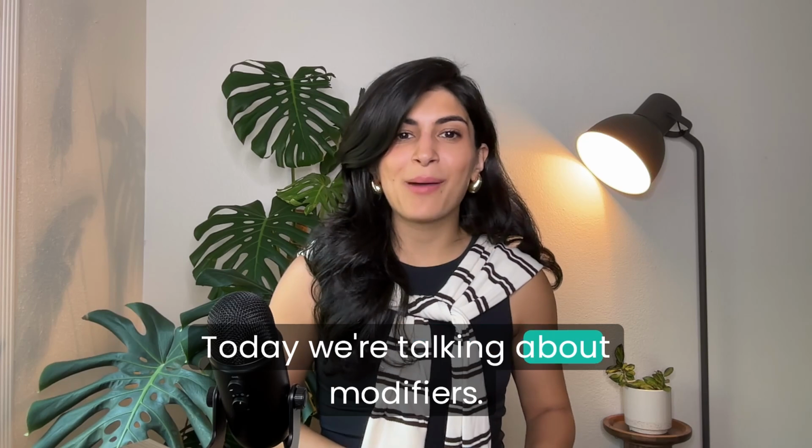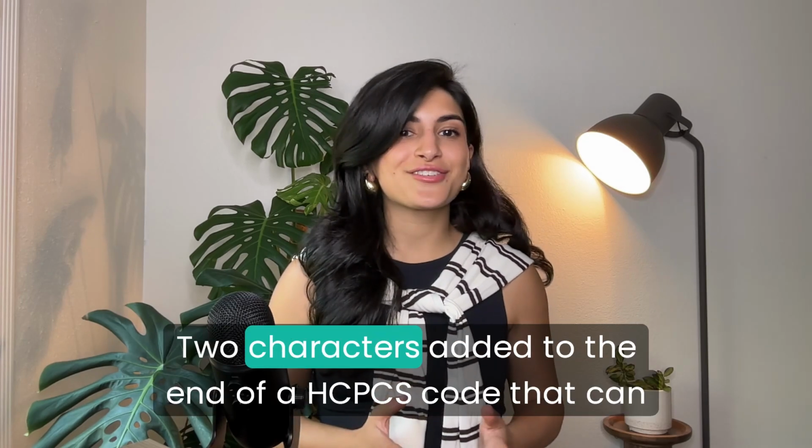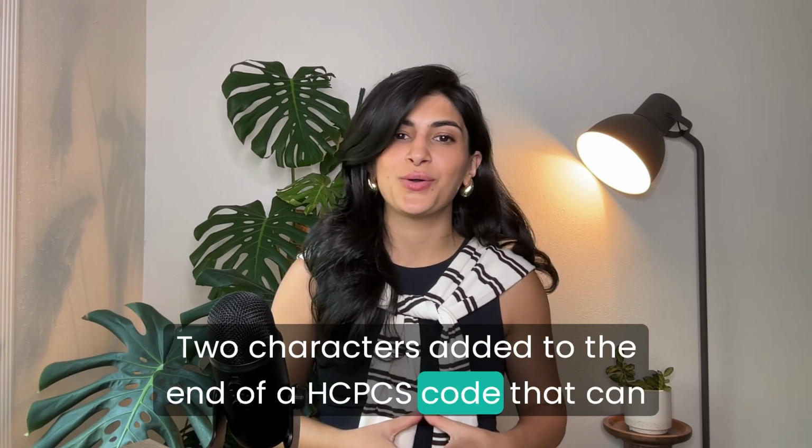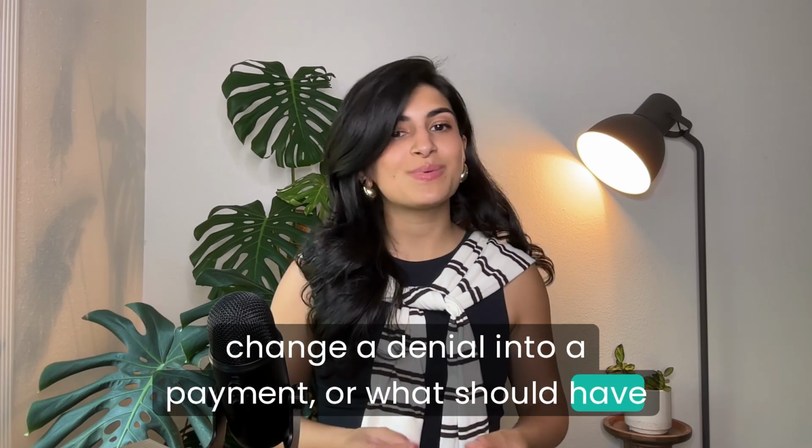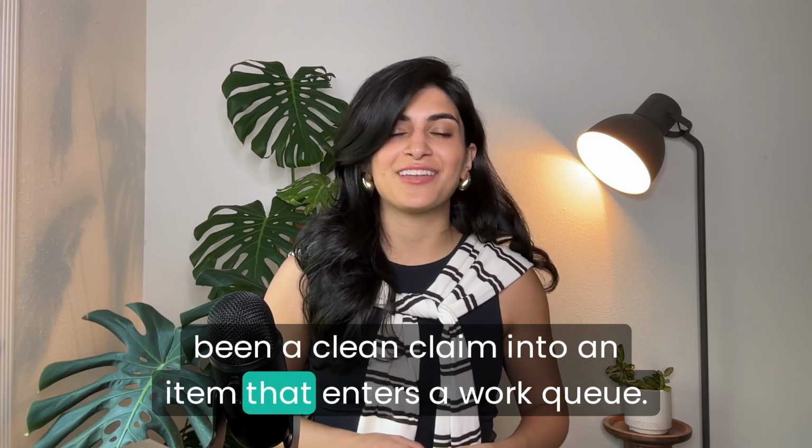Today, we're talking about modifiers. Two characters added to the end of a HCPCS code that can change a denial into a payment or what should have been a clean claim into an item that enters a work queue.